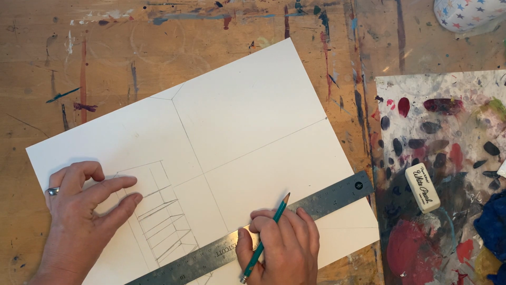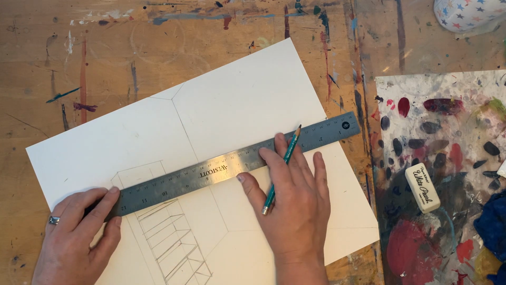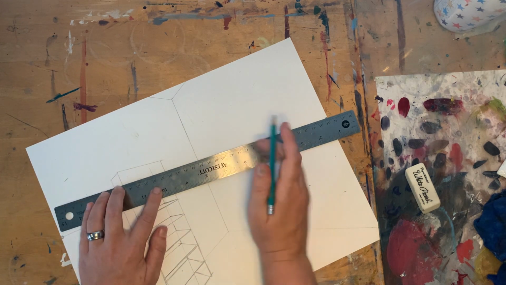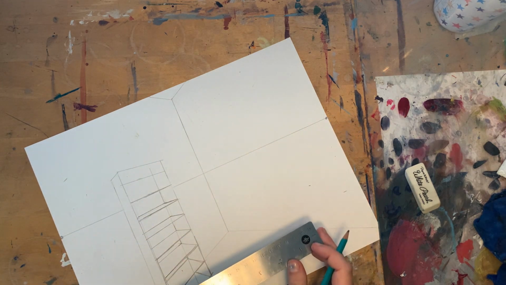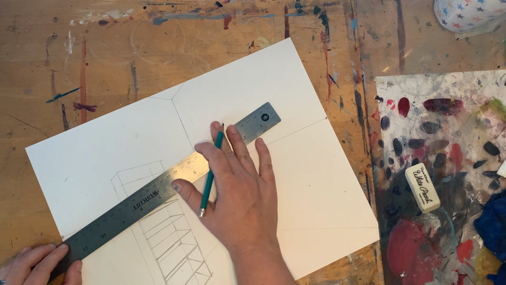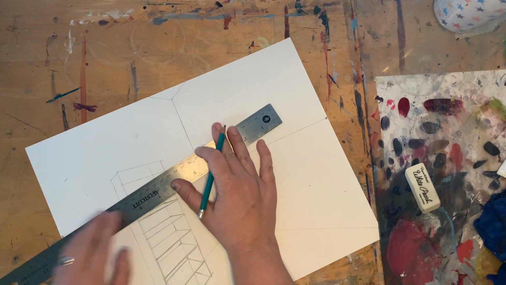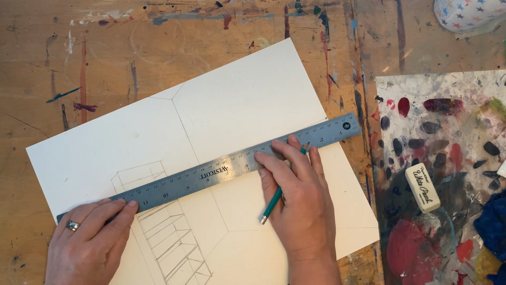And then go up one. Still over here. Then this part. So instead of on the top, we're going on the bottom again, so it's above the eye level. And this.